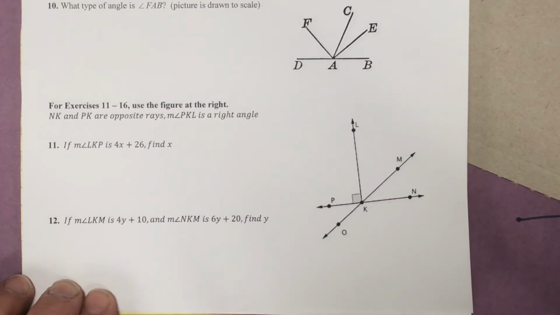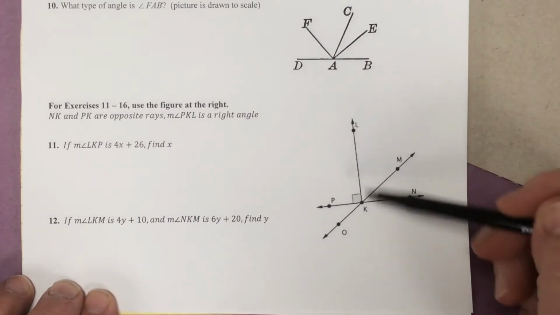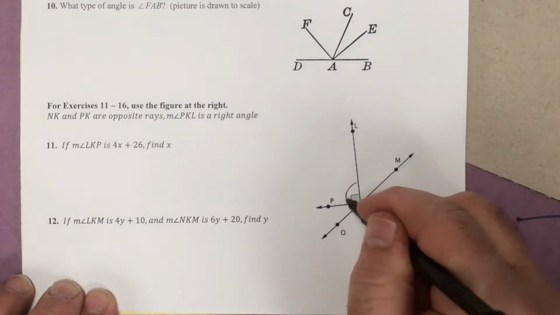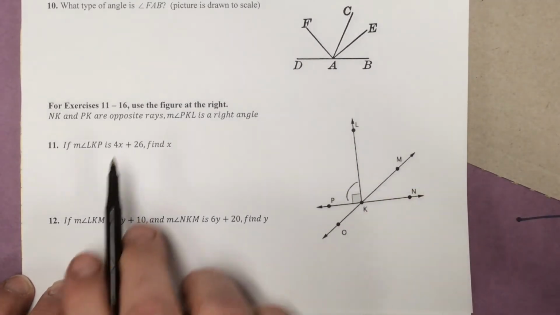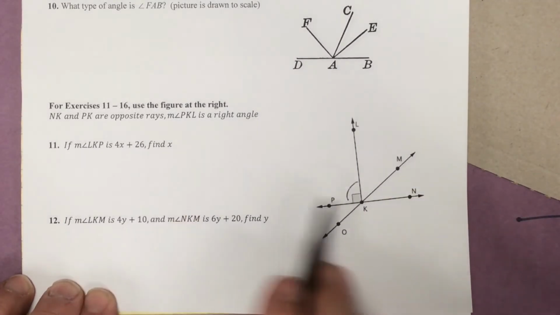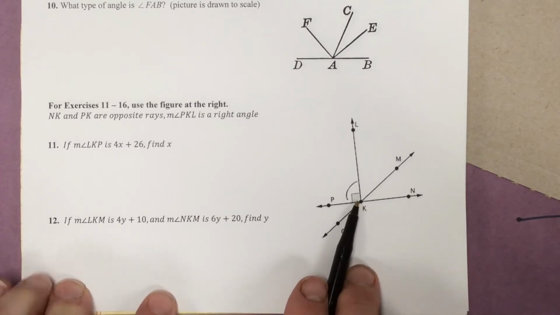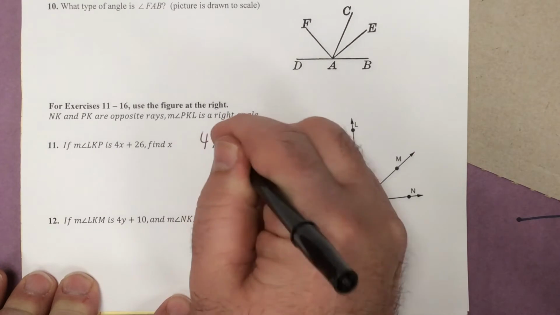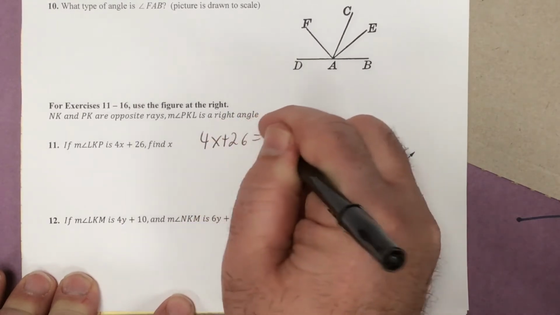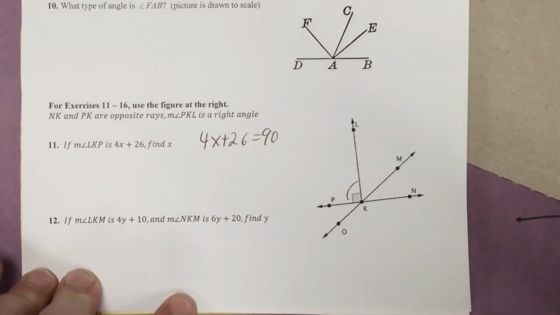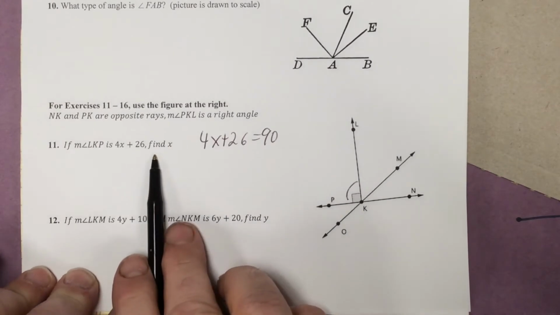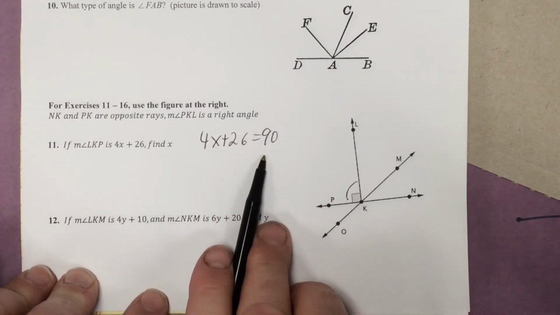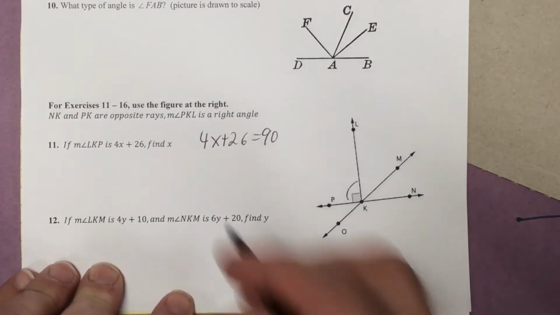So let's identify what angle LKP is. We go to L to K to P. That's this angle right here. And since we know it's equal to 4x plus 26, we also know that it's a right angle. So that allows us to write this as 4x plus 26 is equal to 90. Since it's asking us to find x, we're going to establish this relationship and solve for x now.